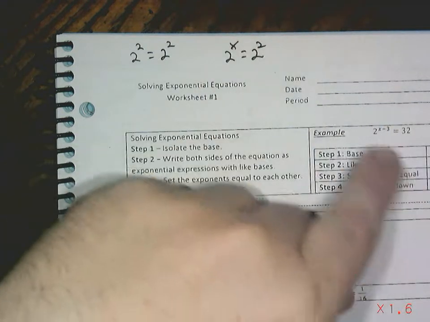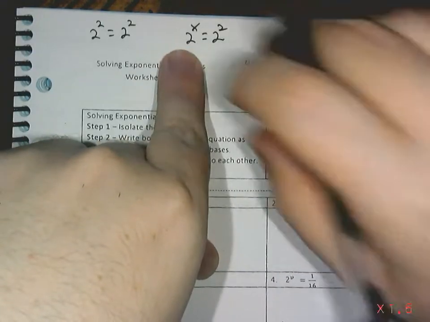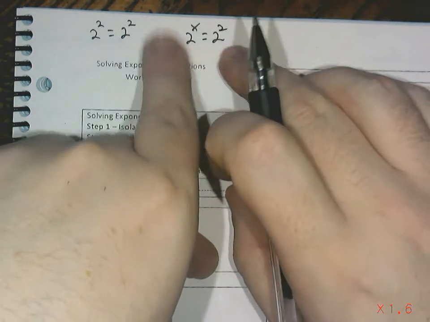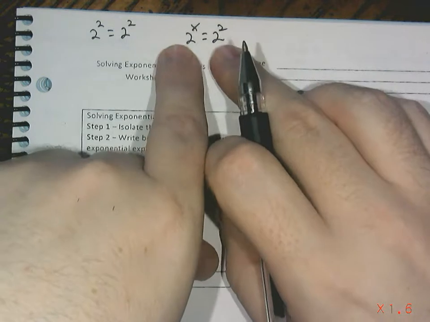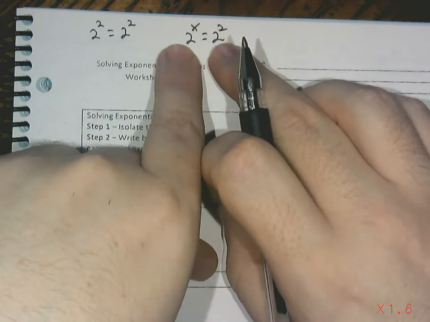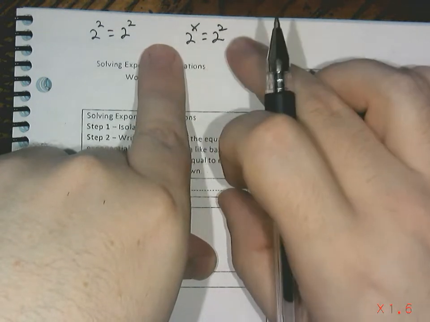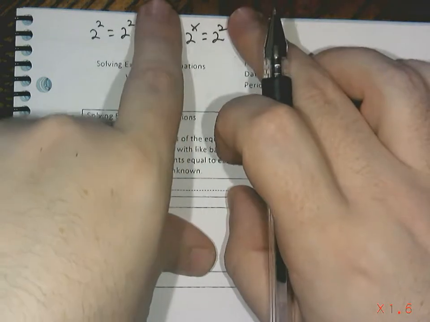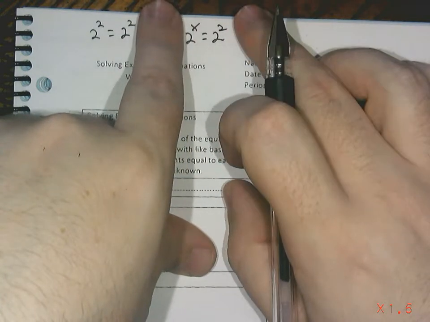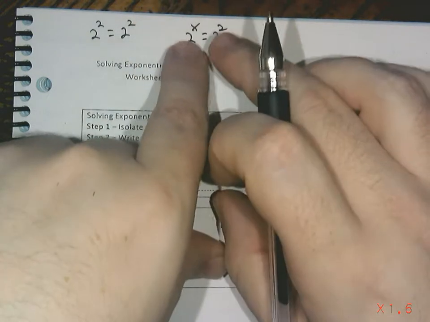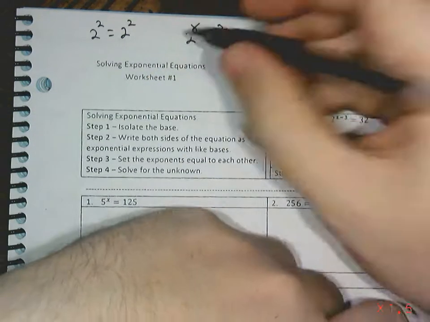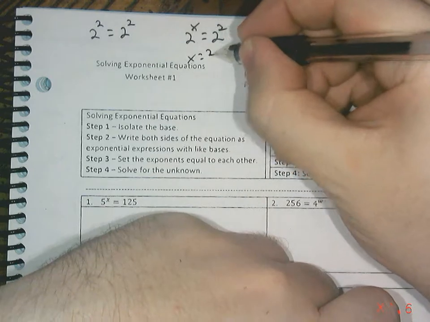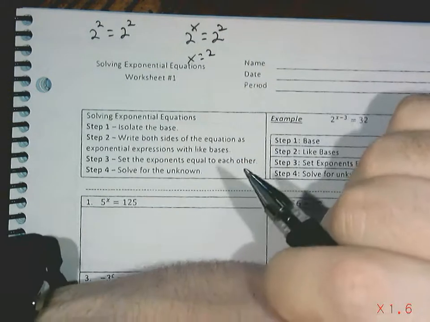Yeah. Right? All I'd have to do is think, okay, the only difference between these two equations is the exponent. If this has the same base and they're equal to each other, that means their exponents have to be the same too, right? So if these are equal, that means that x has to equal 2. So just looking at it, I can see x is going to equal 2. I've solved for x already.